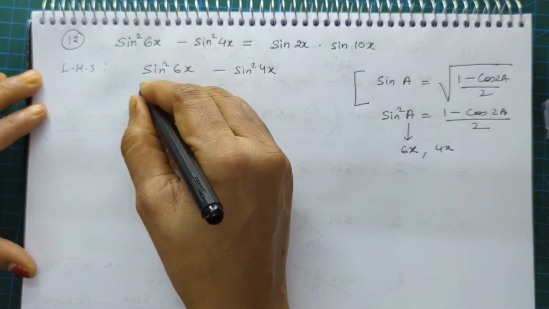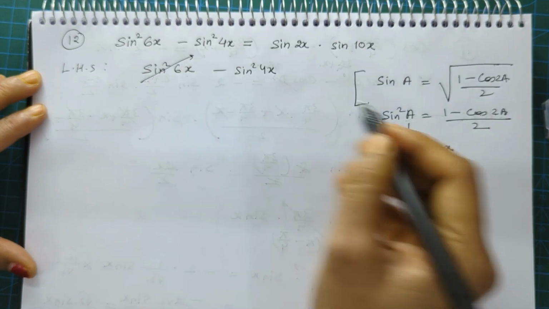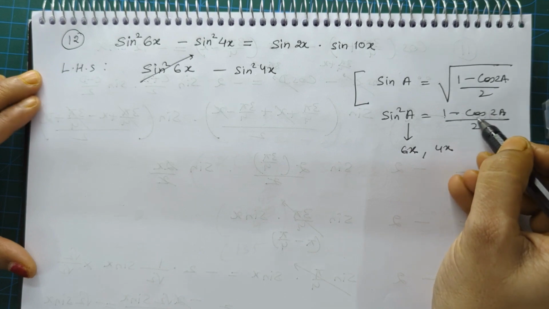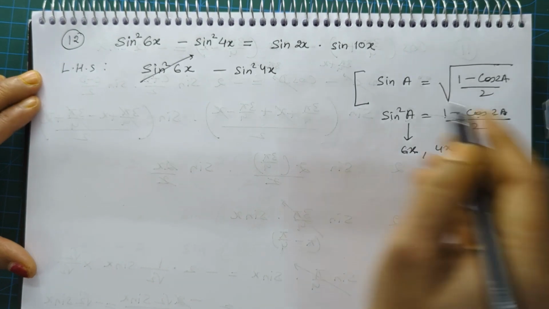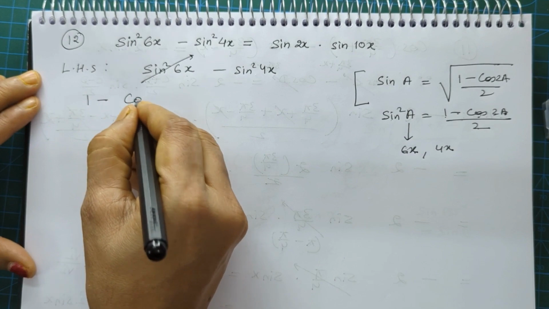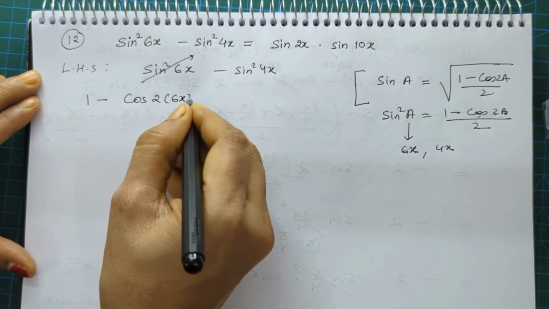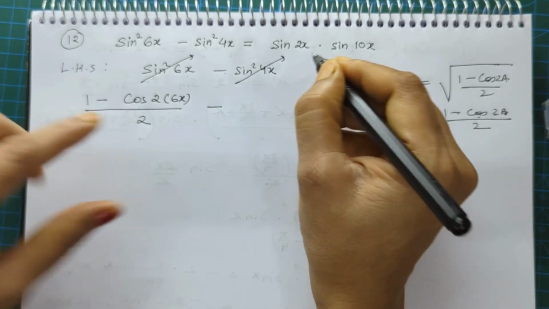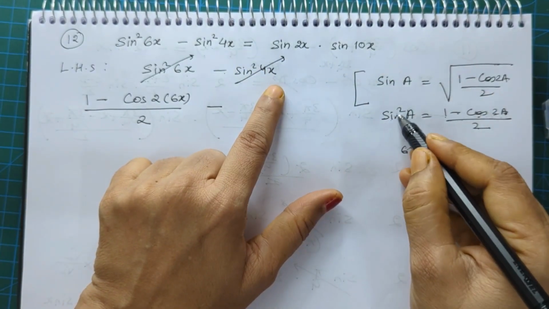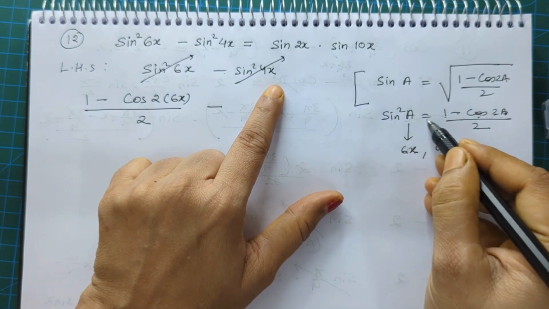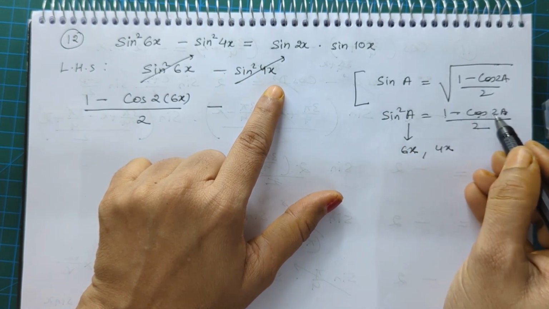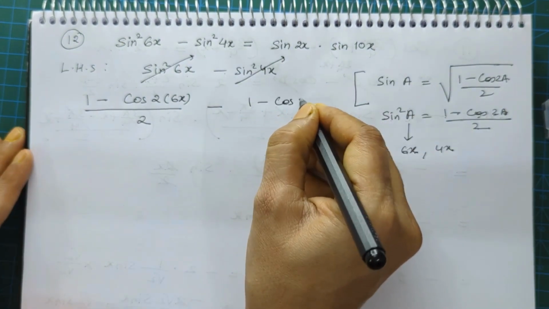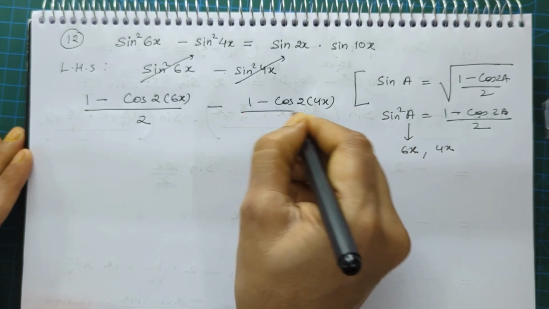Right. So, let's begin with this. Sine square 6x is (1 minus cos 2 times 6x) by 2. Then the negative sign, and now this expression sine square 4x. Sine square 4x is (1 minus cos 2 times 4x) by 2.